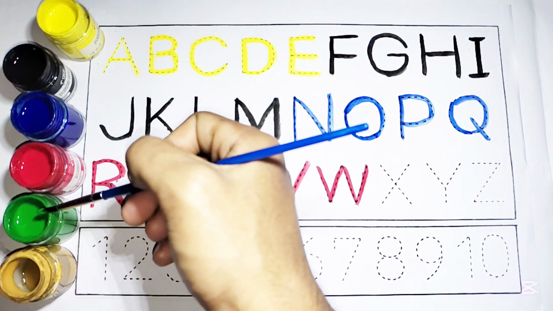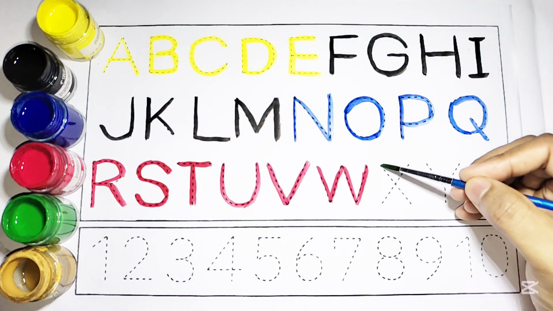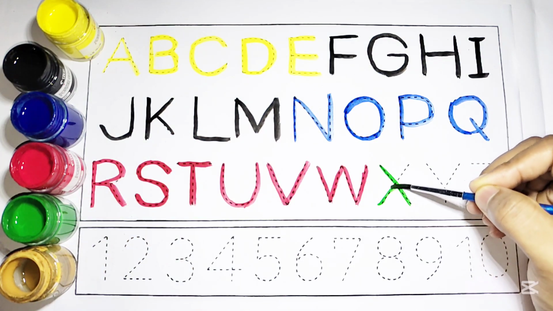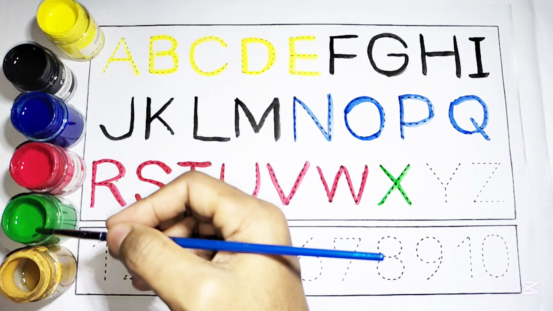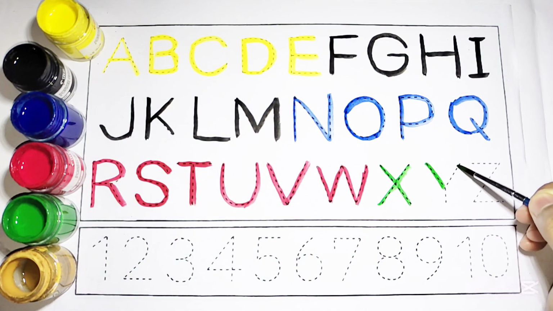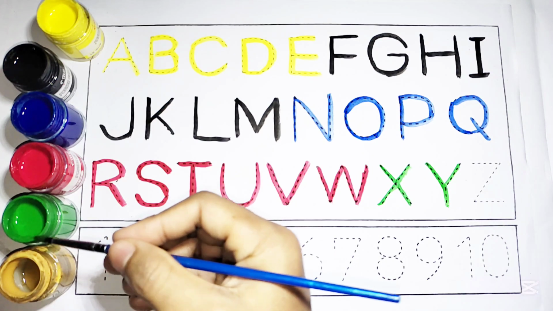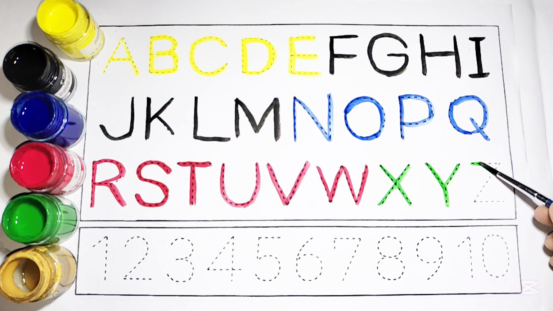Now we use green color. The next one is Y. Y for yolk. And the last one is Z. Z for zoo, Z for zebra.